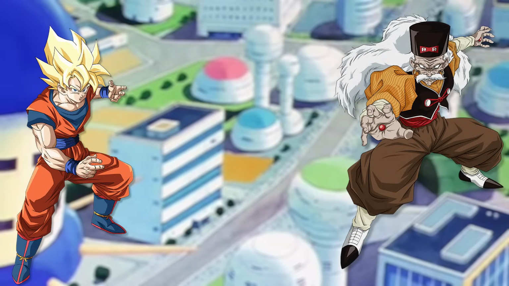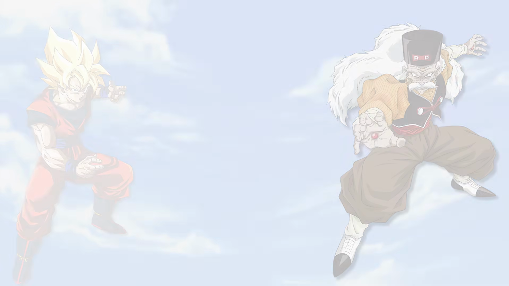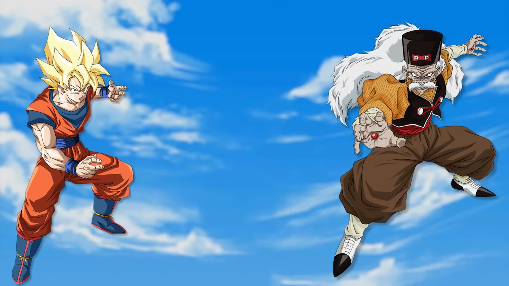"I never would have thought you could defeat that android so quickly. Oh well," Dr. Gero then says, before flying off surprisingly calmly. Goku charges right after him, but Gero then shoots back literally hundreds of ki blasts in flight to try and annoy Goku. They surround him and he is forced to destroy a large number of them before he is free to follow the man once again.